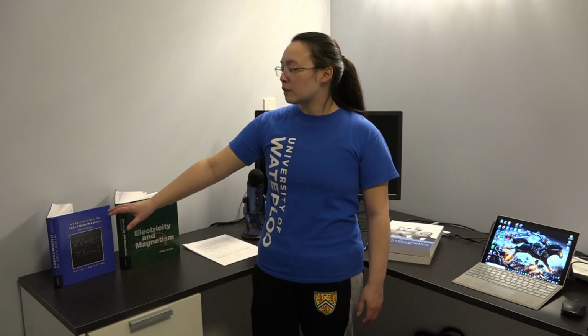There's Electricity and Magnetism by Edward Purcell and David Morin. This green book over here is probably one of the most challenging E&M books, but it does a really good job of explaining complex concepts. So do take a look at that if you want a challenge. There's also this blue book over here. It's called Introduction to Electrodynamics by David Griffiths. This book is more applied. It has really good questions and applications to physics and engineering.